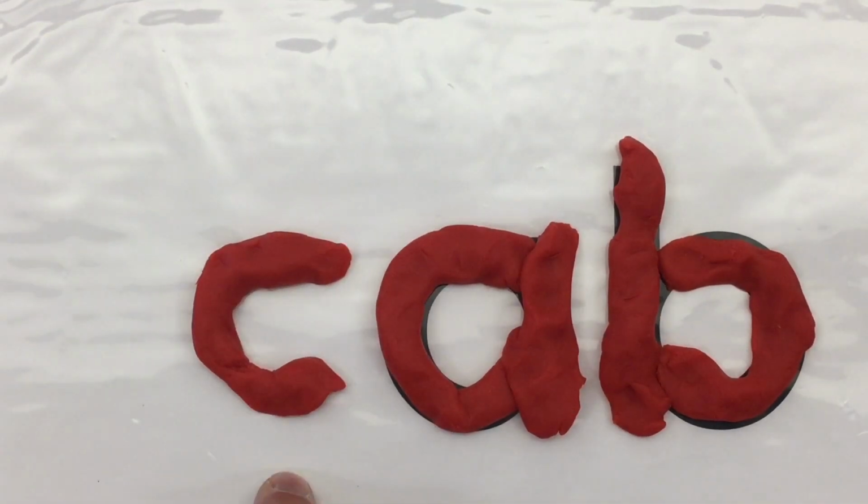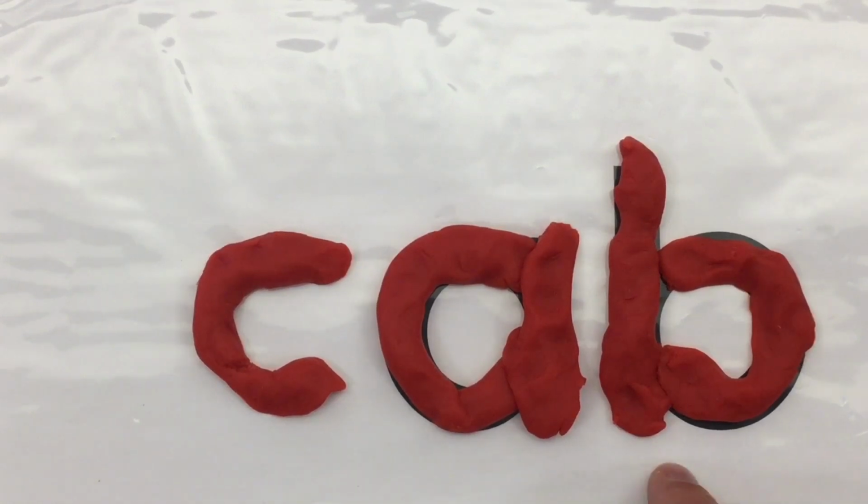If I put the letter C in front, I get k, cab. Cab, that's short for taxi cab, a car that you pay money to travel in.